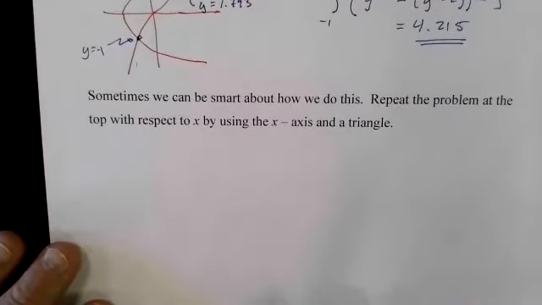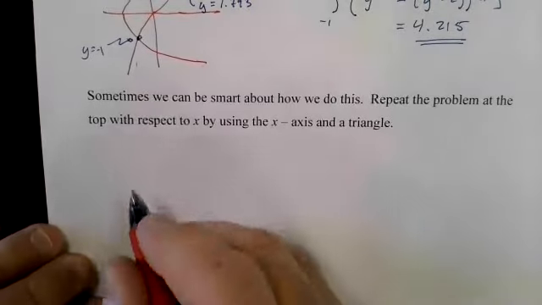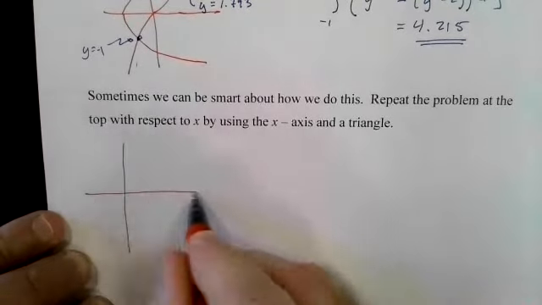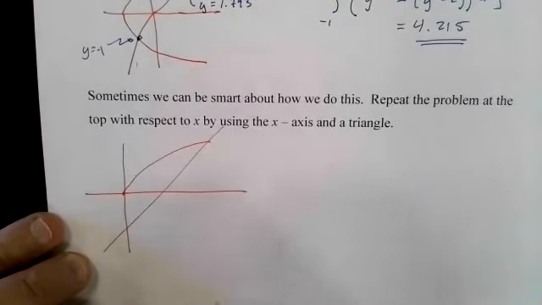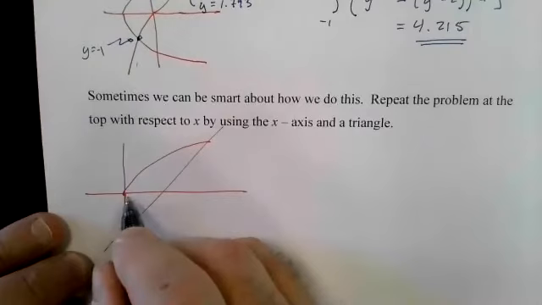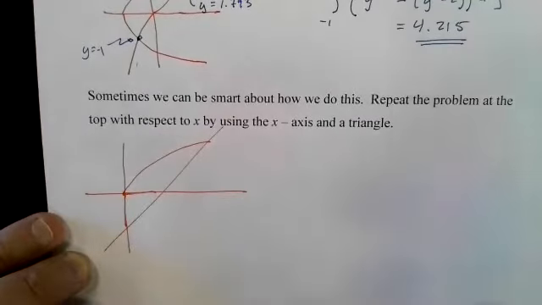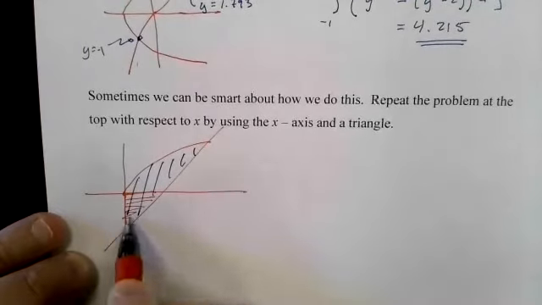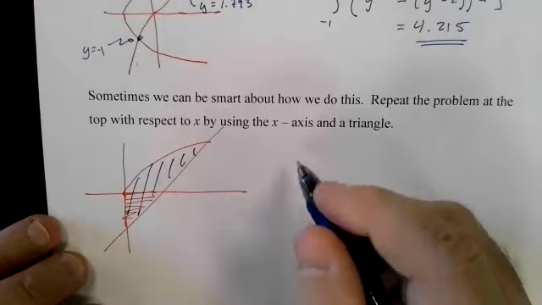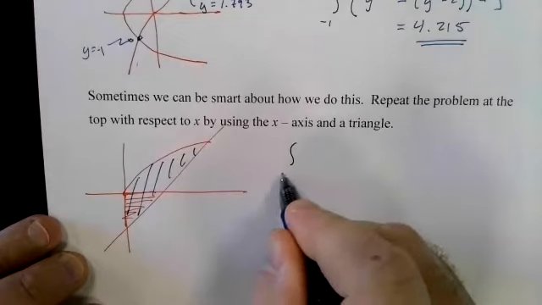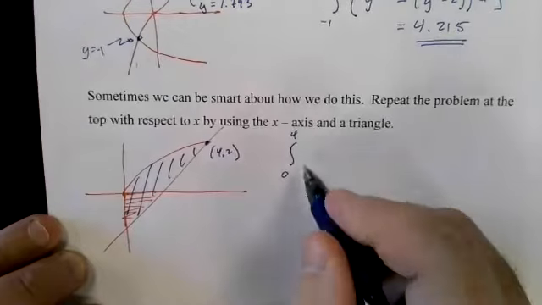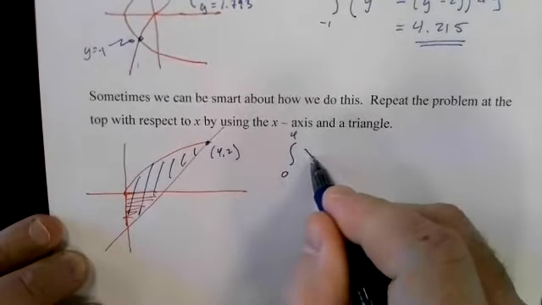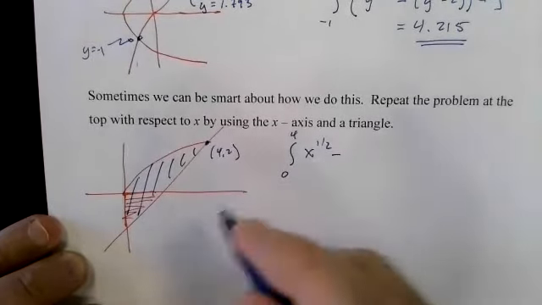All right, so back to the original one. Not the original, but the one we've done twice now. Okay, let's just do this whole area and then subtract out this little area. So the whole area is the integral from 0 to 4. This point is 4, 2. Of the top one, x to the 1/2, minus the whole bottom one.